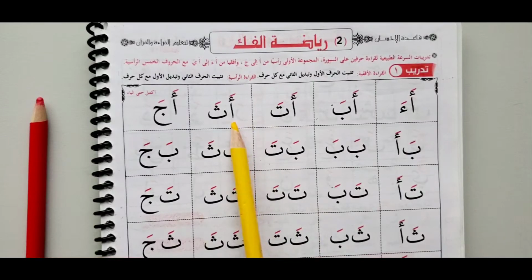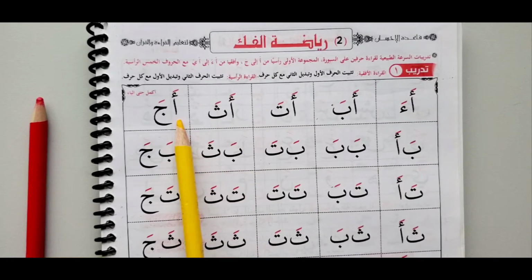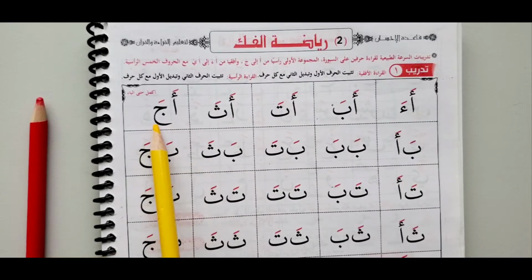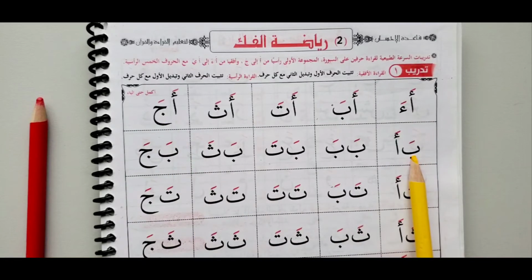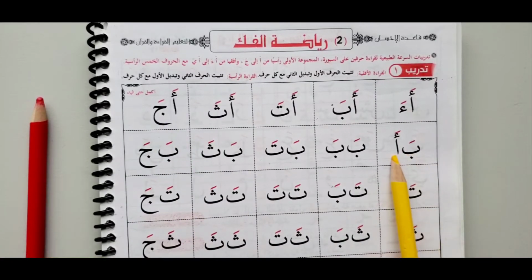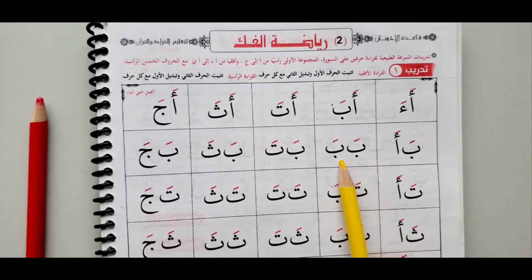Then we have a, tha, atha, tha, a, tha'a. A, ja, aja, ja, a, ja'a. Ba, a, ba'a, a, ba, aba. Ba, ba, baba.